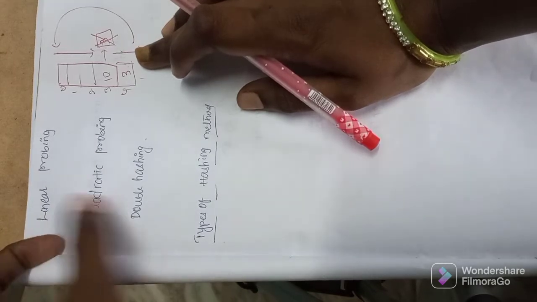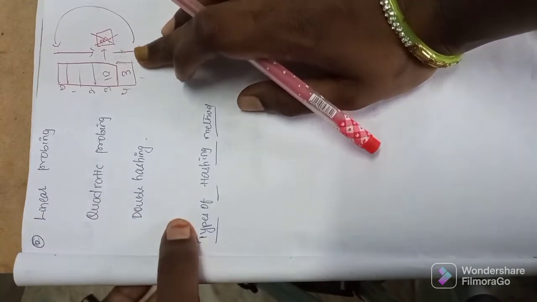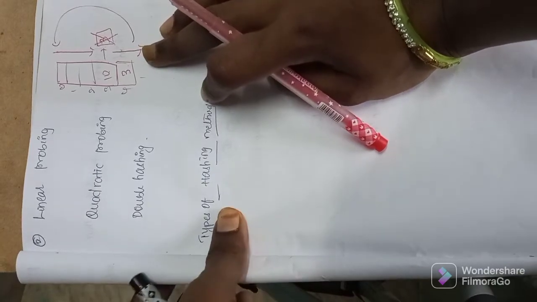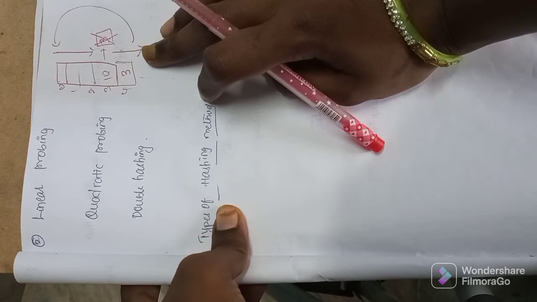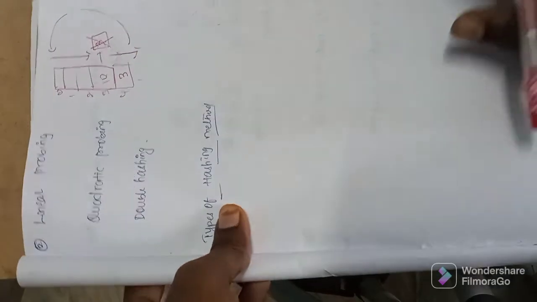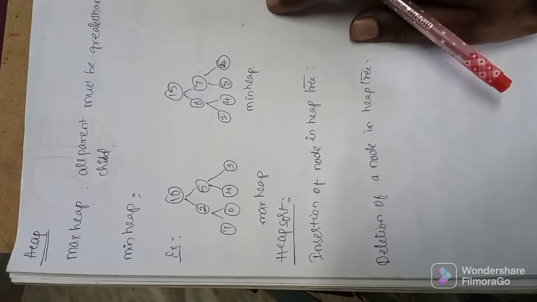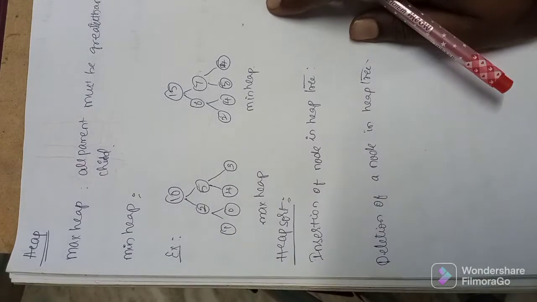So we have different kinds of formulas for this. Next we also have types of hashing methods like the folding method, squaring method, mid square method, different kinds of hashing methods also we have. And next we come to the part of heap.